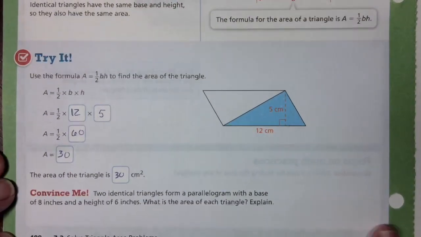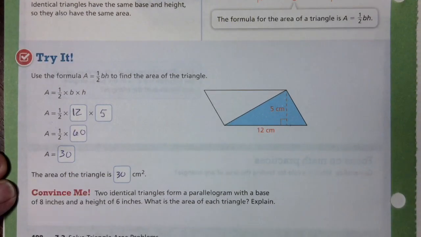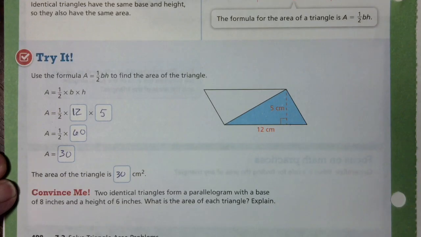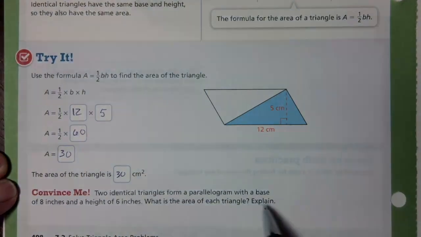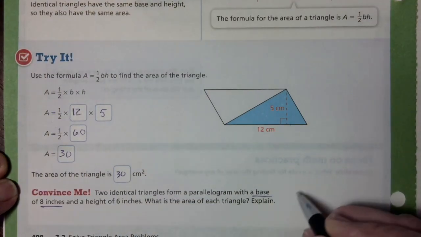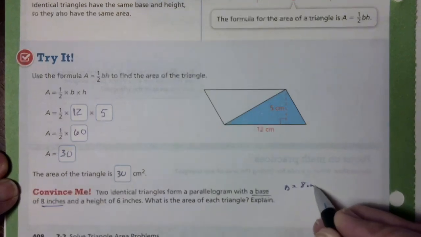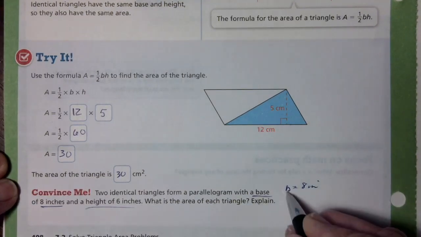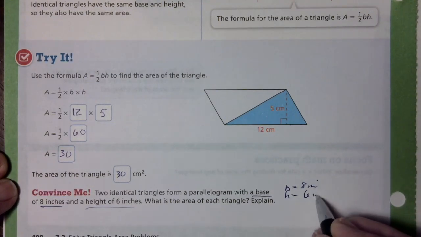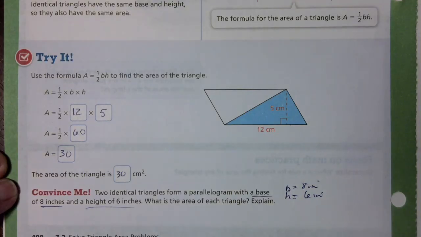Okay. Two identical triangles form a parallelogram with a base of 8 inches and a height. See, here's the information we have to have. We have a B that's 8 inches, and we have an H that's 6 inches. What's the area of each triangle? So we want to find the area of a triangle.